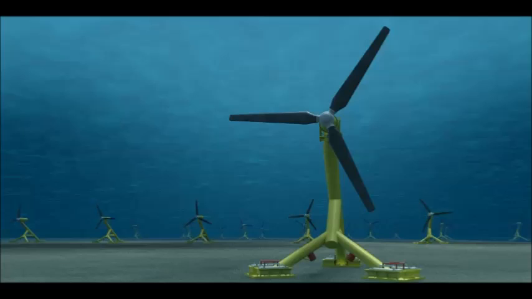When evaluating wave energy as a technology type, it is important to distinguish between the four most common approaches: point absorber buoys, surface attenuators, oscillating water columns, and overtopping devices.